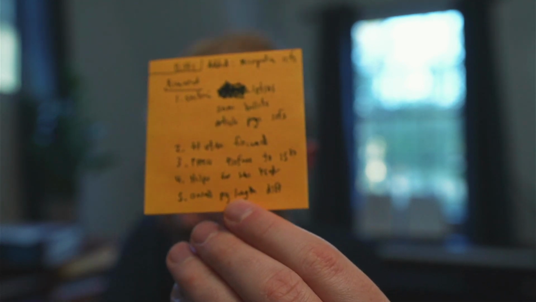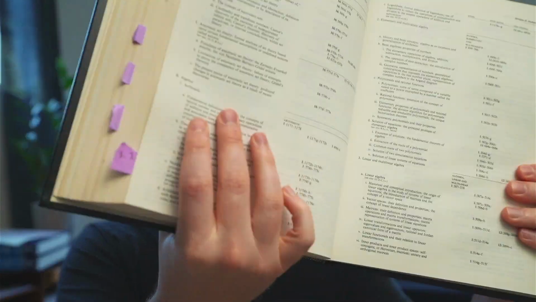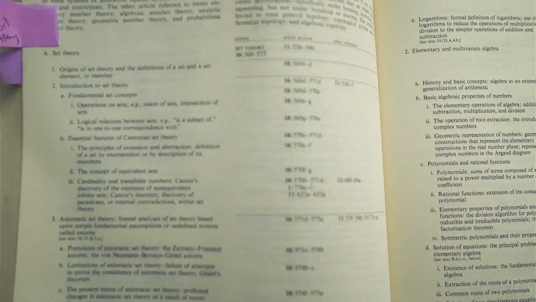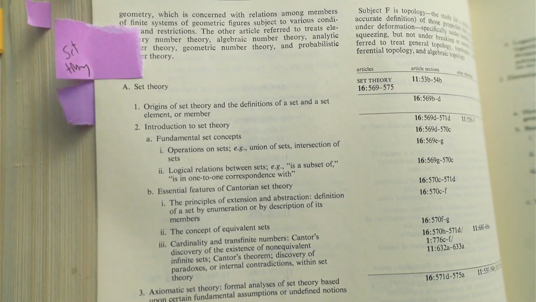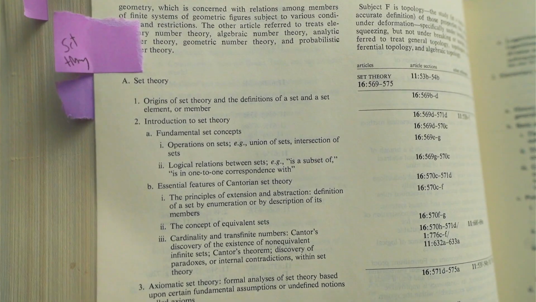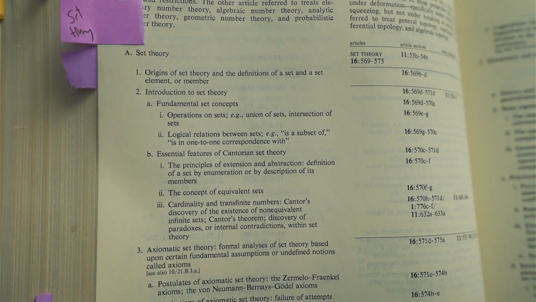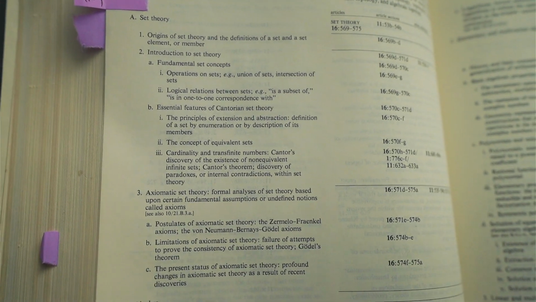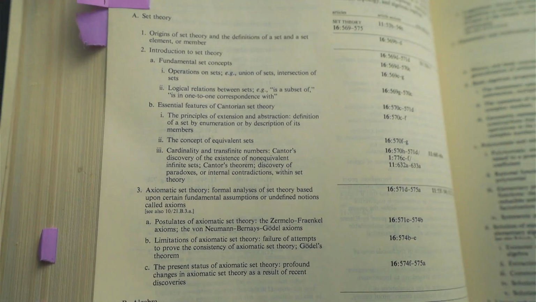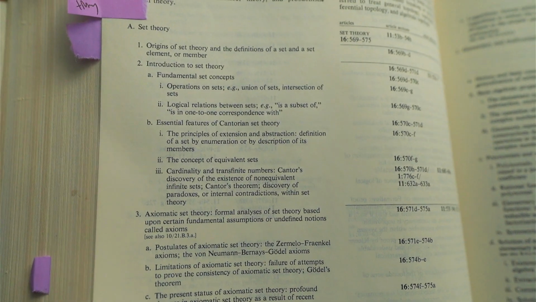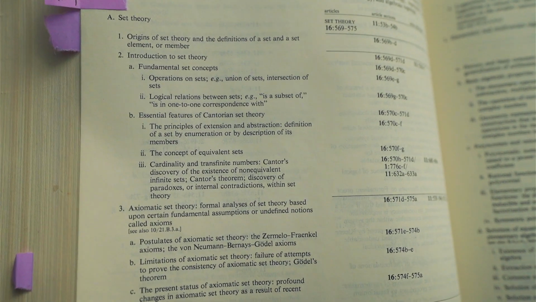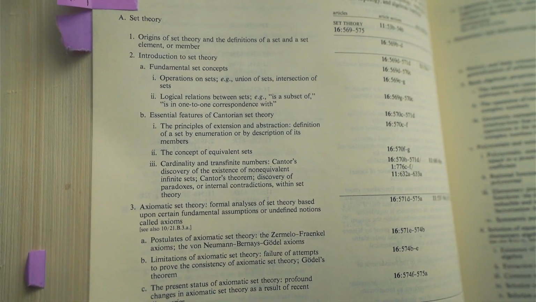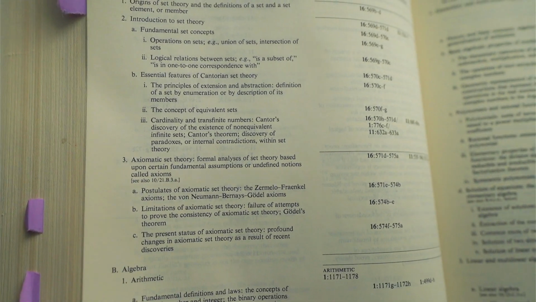We looked up set theory. And, you know, set theory, this is the old version. Set theory in the old version is referenced like this. So it's that main article under set theory. And you see these elements of set theory match up to the sections of the big set theory article.